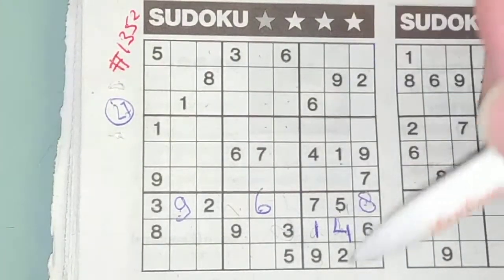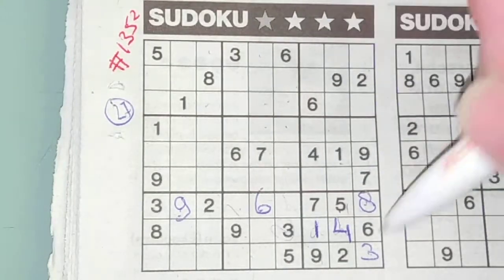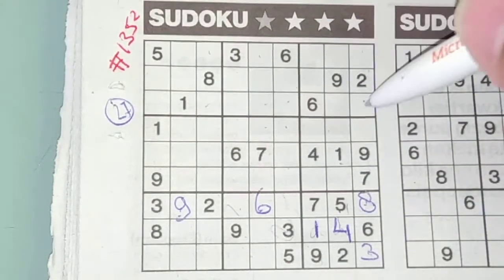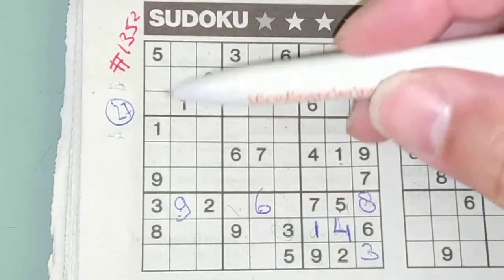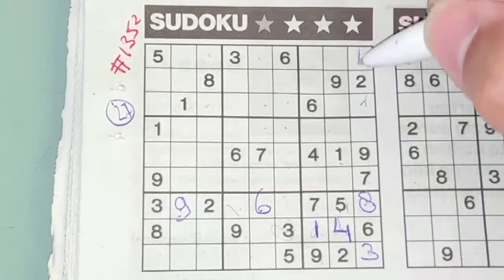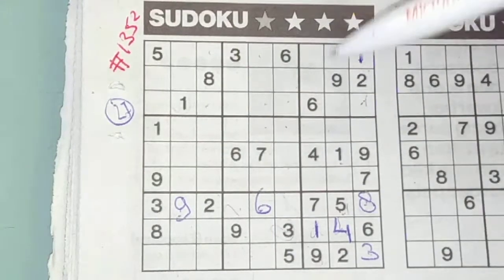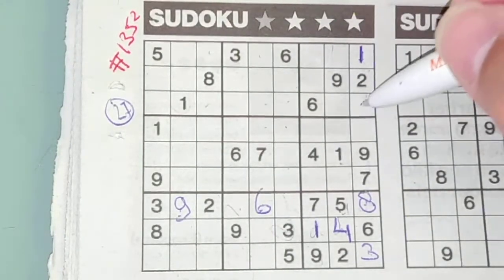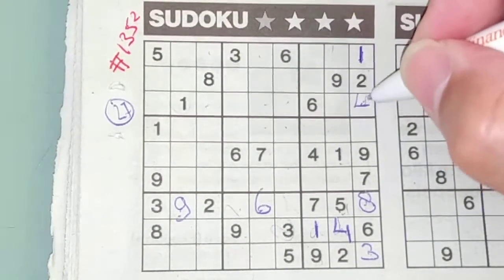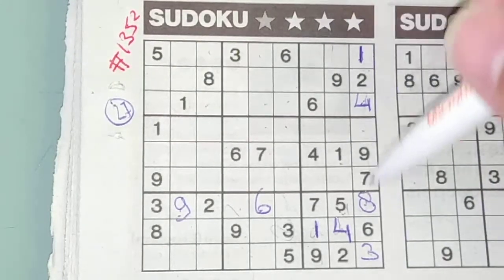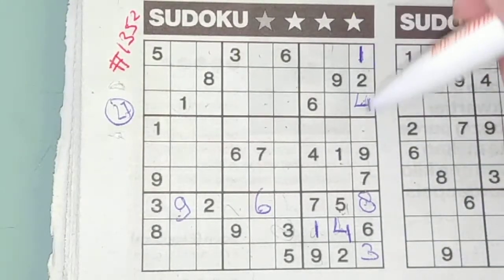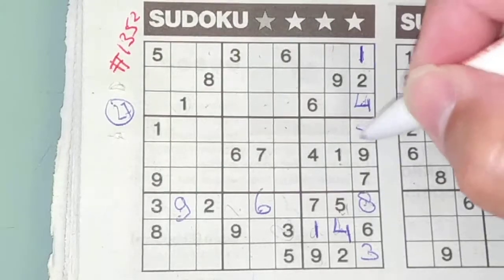1 in this column, 1 in the column next. So in the last column, the only 2 places for the 1 should be here or there. We see here 1, no 1 there. 1 should be there. 4 in this column, 4 in the column next. So in the last column, the only place for the 4 should be there. 1 box left in the last column should be the number 5.